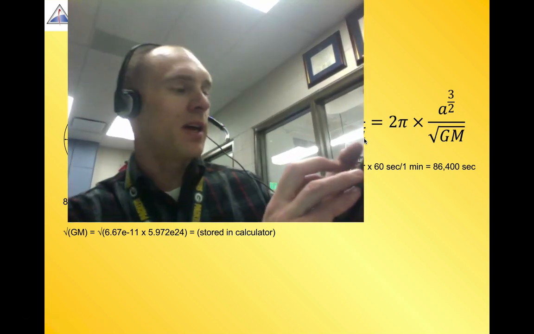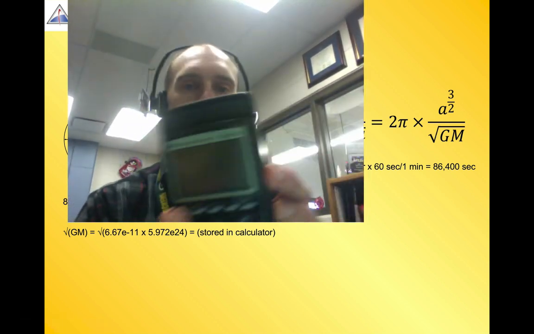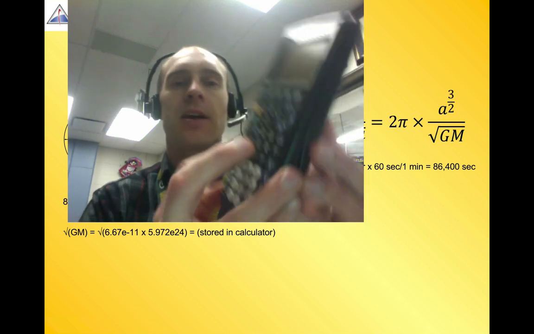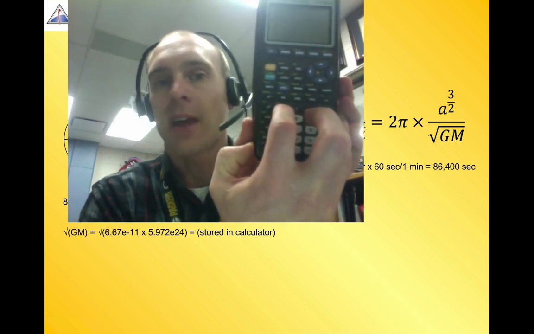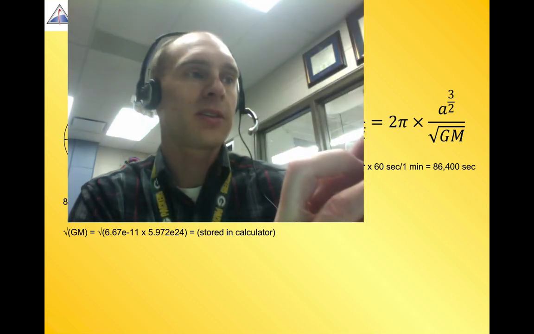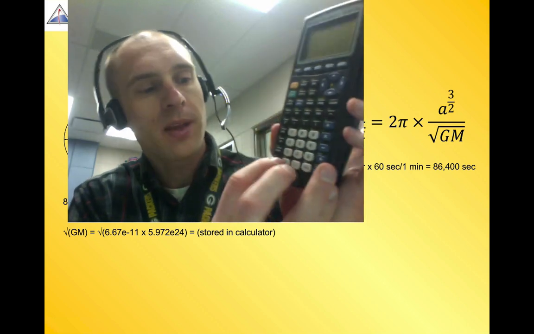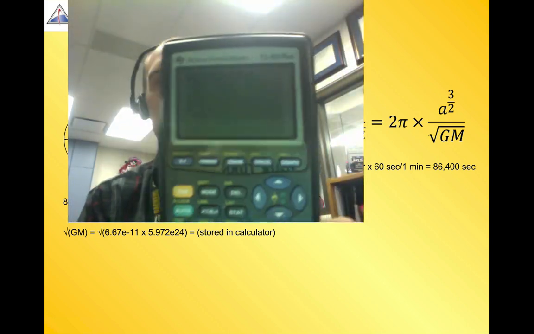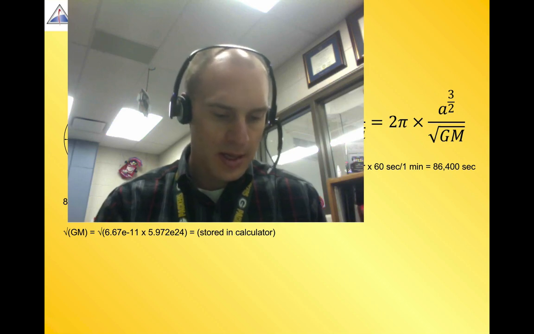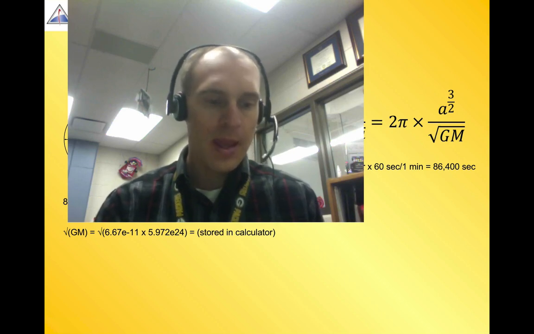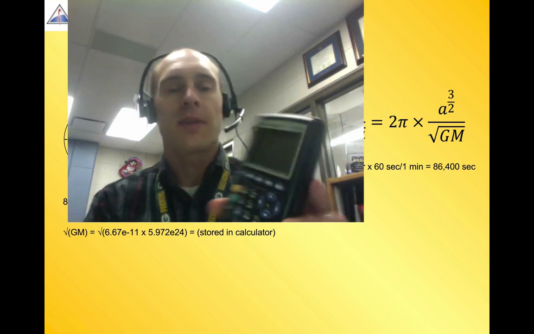So if I type in the square root, and I'm going to type these values in, of 6.67, and note that if you use the double E button, that's the same thing as saying times 10 to the power. So I'm going to say 6.67 E negative 11. So you end up with something that looks like this, and then we're going to multiply that by 5.972, or 5.98, E24. And then I hit enter and it gives me this value.